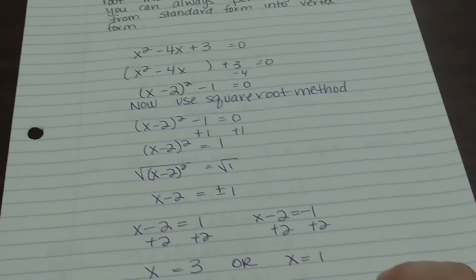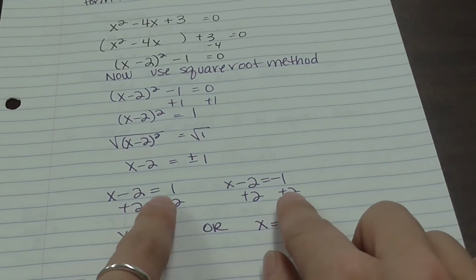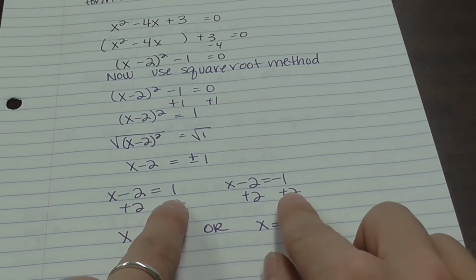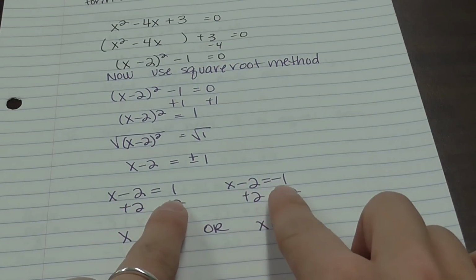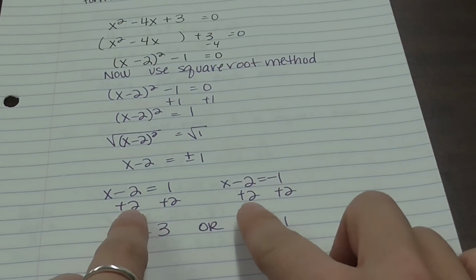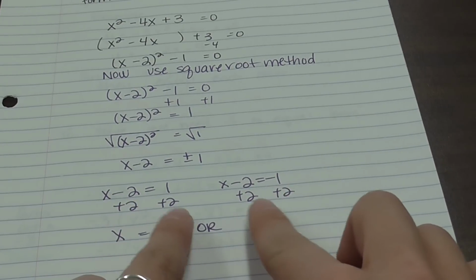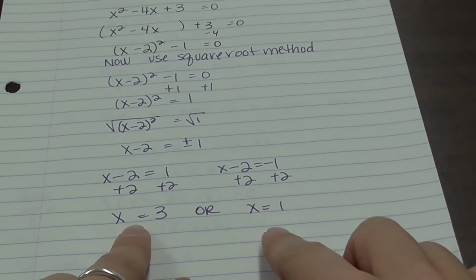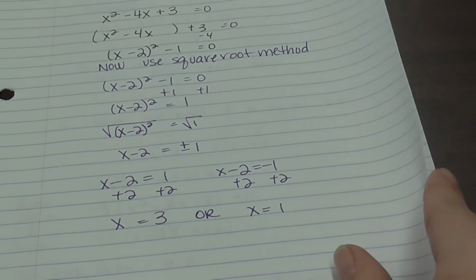So again, remember that tricky part. I've got to make sure that I make x minus 2 equal to the positive version of 1 and x minus 2 equal to the negative version of 1, because it's going to cross in 2 places. I'm going to add 2 to all 4 sides, really. And so x is going to either equal 3 or x is going to equal 1.